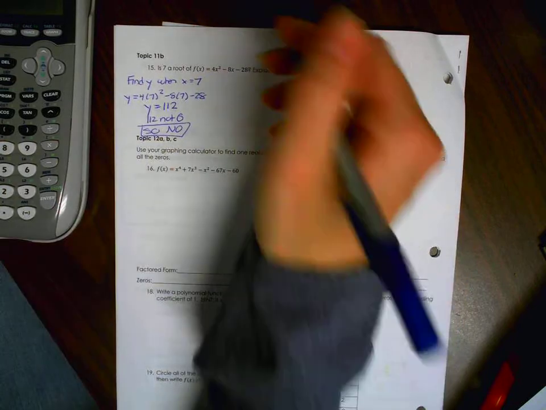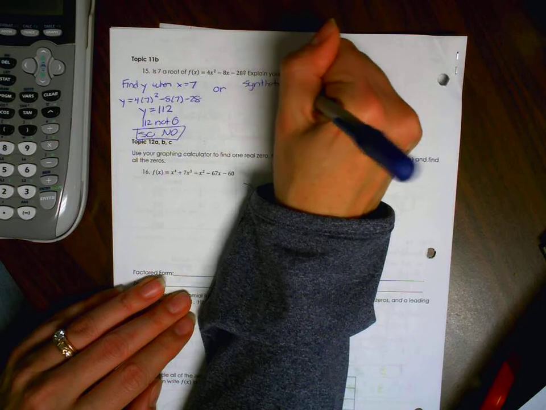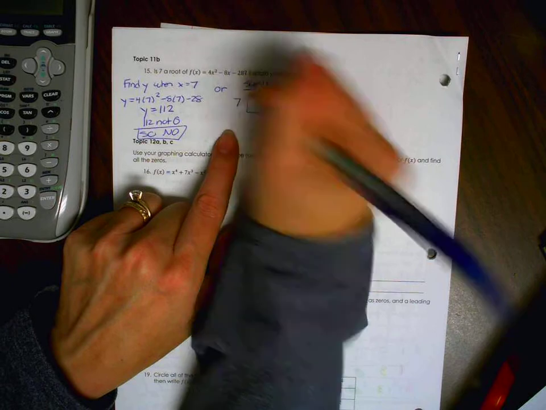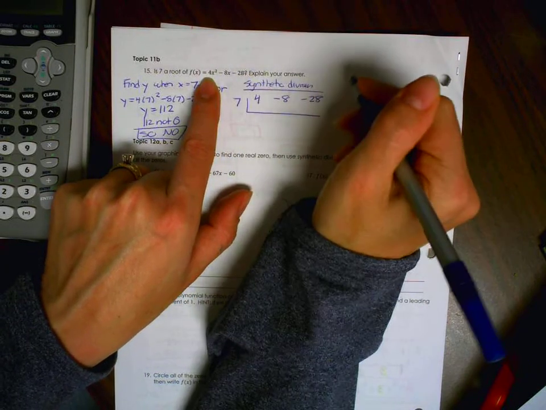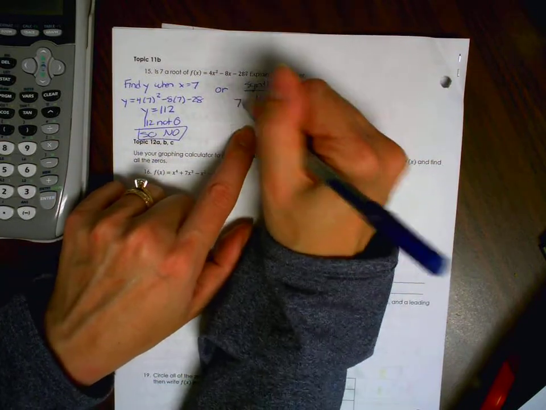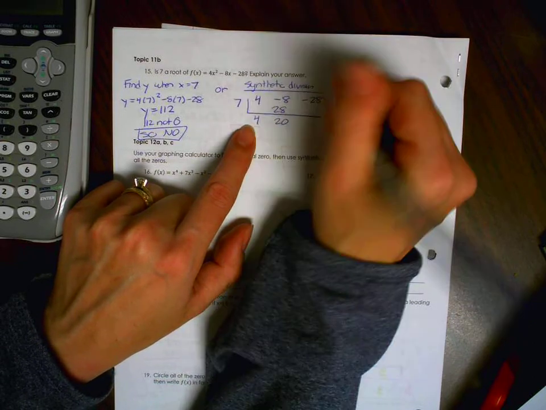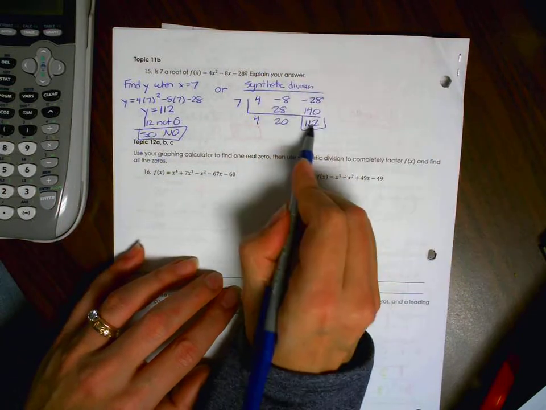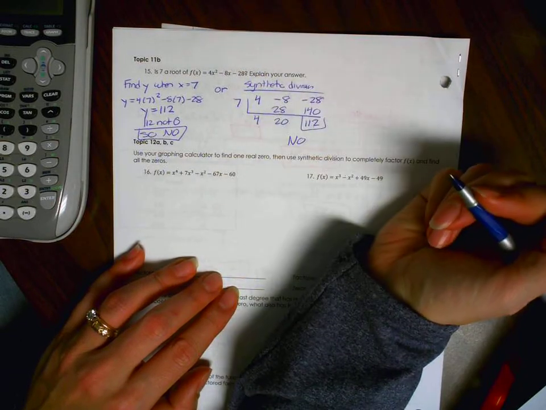So then my second method is I can do synthetic division. That's my second way I can try. If I do that, I'm going to put 7 on the outside and put all my coefficients. 4, -8, -28. So again, I bring down the first one and I multiply these. 7 times 4 is 28. Add these, get 20. Multiply these two, get 140. Add them, I get 112. That's my remainder. If it was a root, it would be 0. So again, the answer is no, doing it this way.